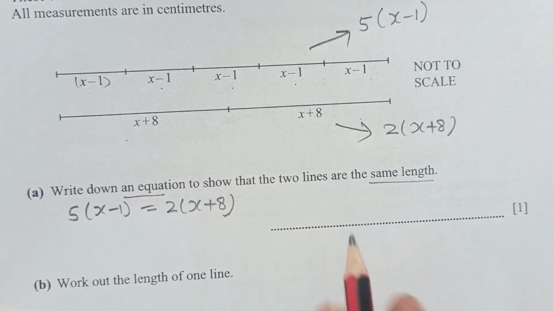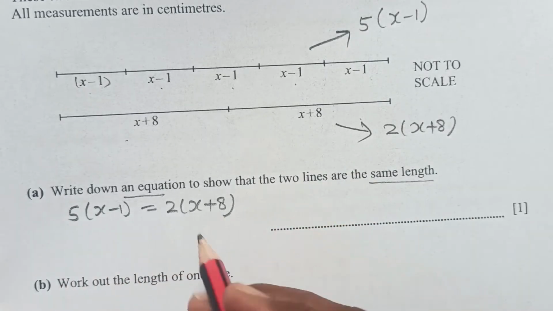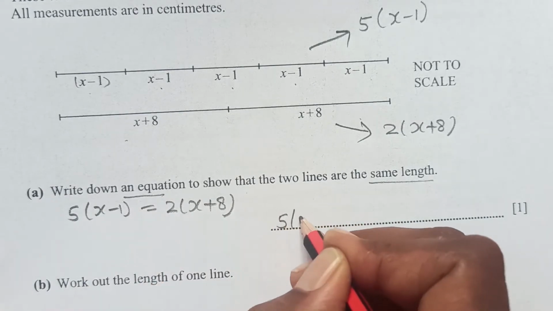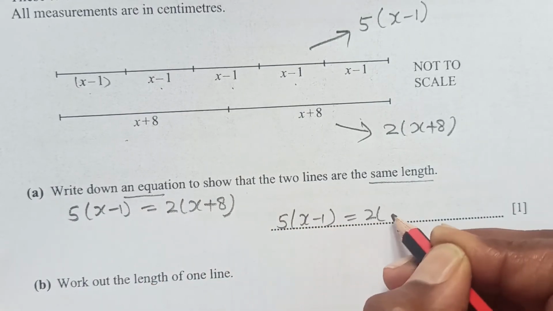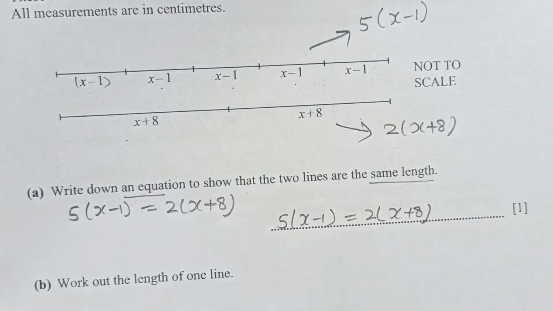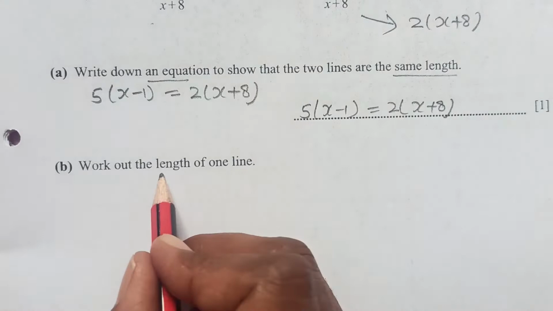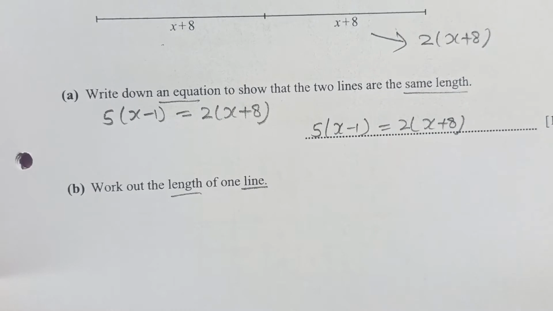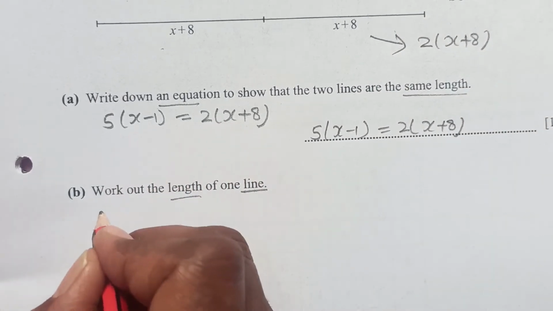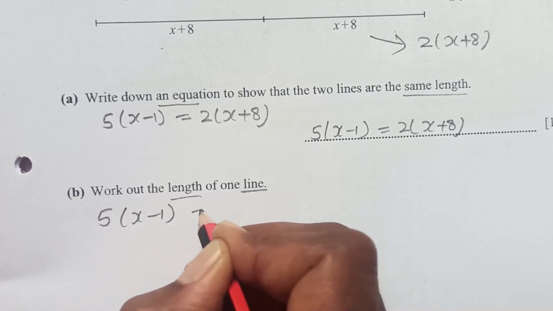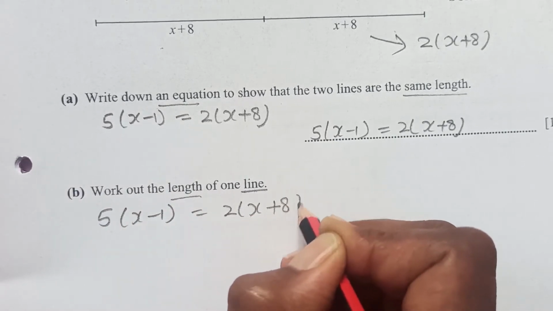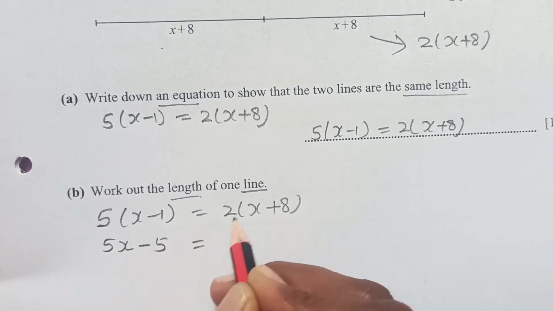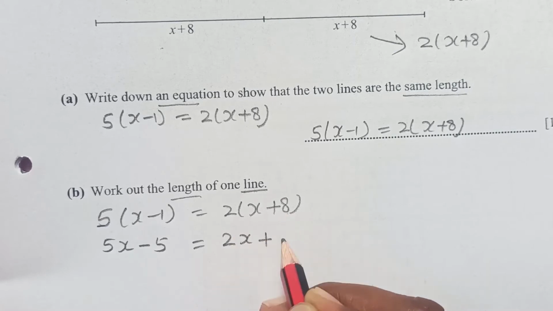So you can just leave it like that, or you can open it then to solve, but we are just asked the equation for this, so we are going to just put it as it is in the answer space. Now work out the length of one line. One line means lengths are the same, so we can calculate any. So we can use the same equation here. 5(x minus 1) equals 2(x plus 8). Now open the brackets. 5 times x is 5x minus 5, 2 times x is 2x plus 2 times 8, it is 16.